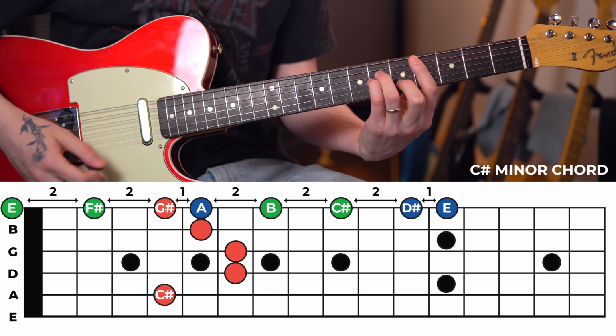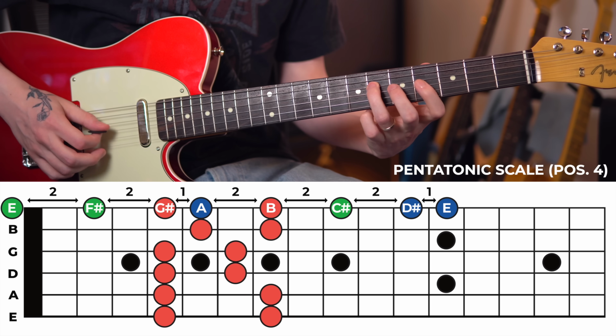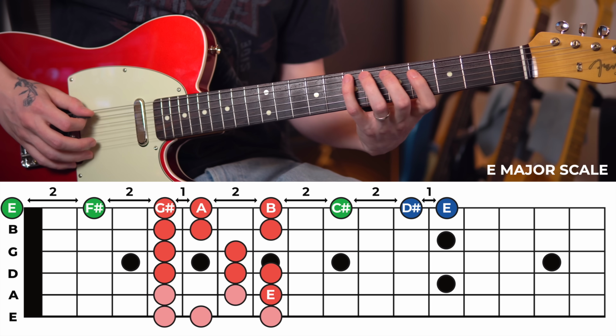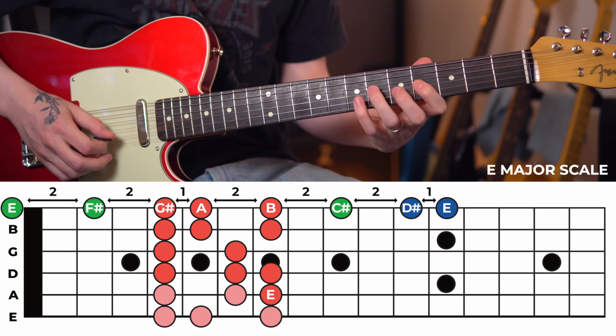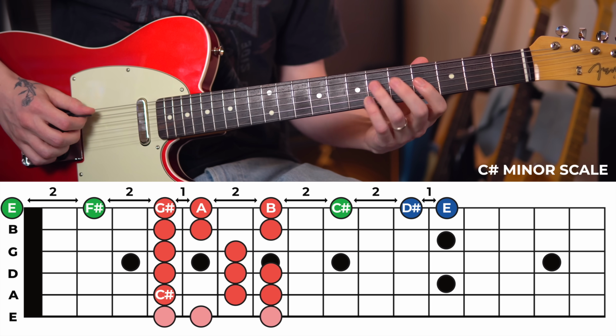Our other 1 interval tells us where another important shape is located as well, because a C sharp minor chord also exists right here. And on top of that, we have what I consider to be the second most useful scale position, position 4, which also gives us the pentatonic major and minor scales. So here's the pentatonic. Here's the major scale. And then the C sharp minor scale.